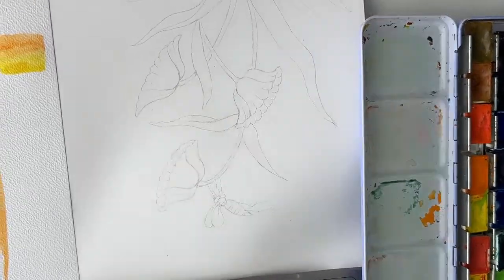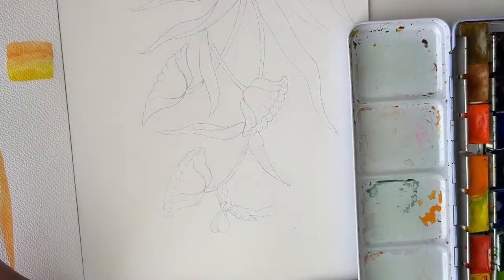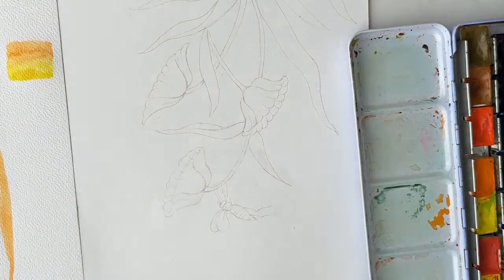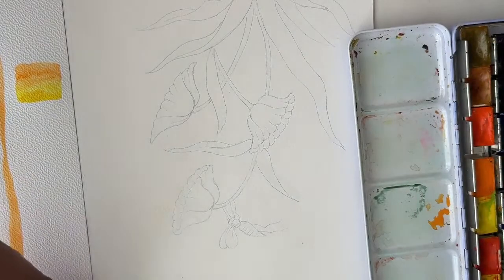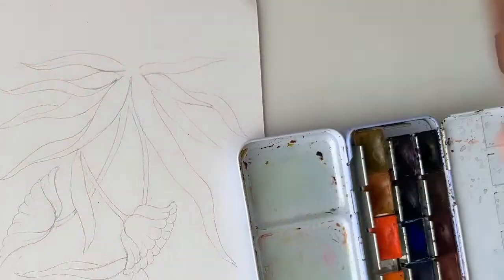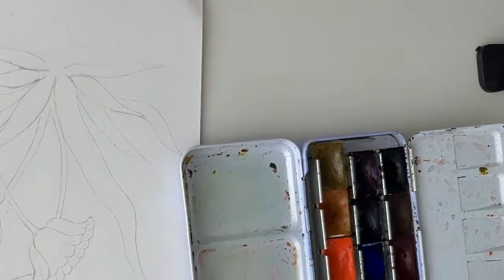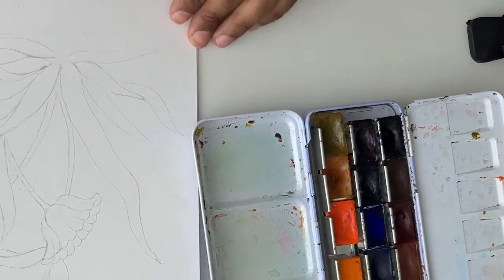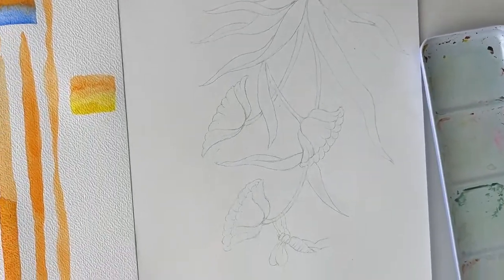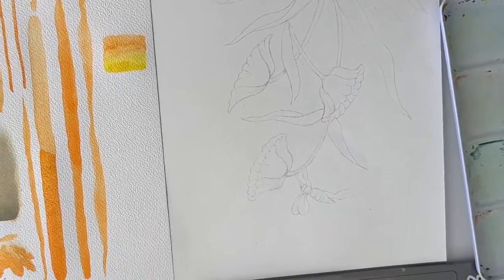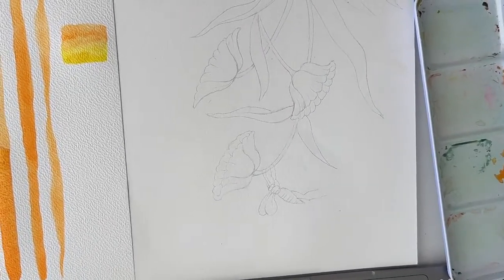Now the full picture is here. I'll move my laptop a little bit. I have no idea why my phone is doing that, to be honest. Yeah. I hope it stays like this.